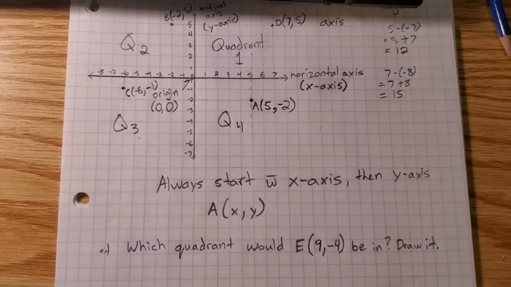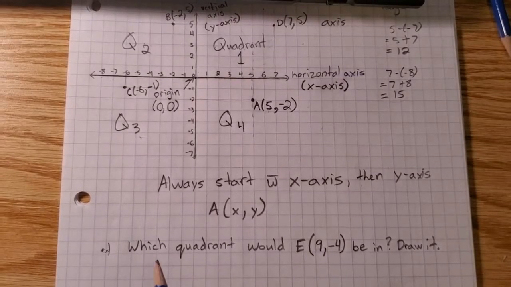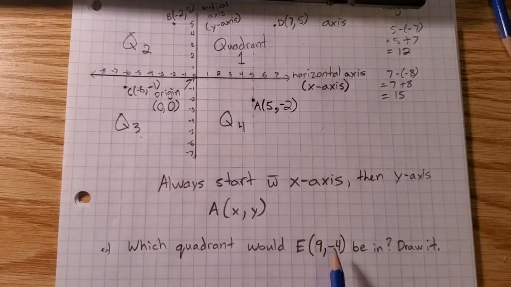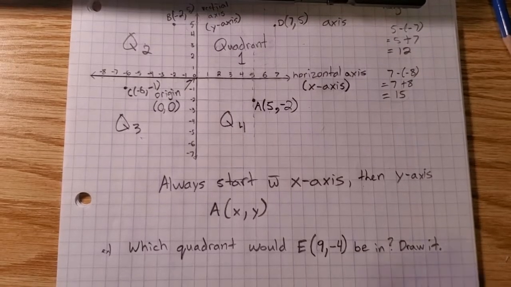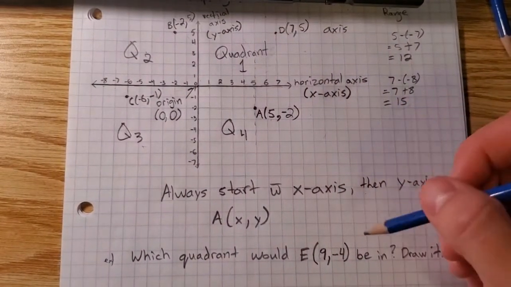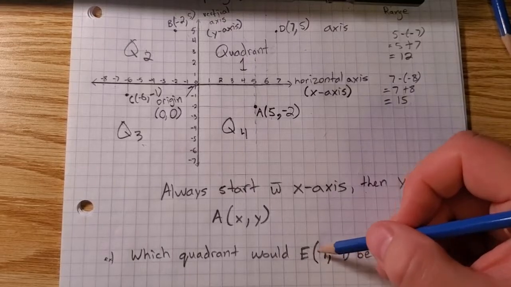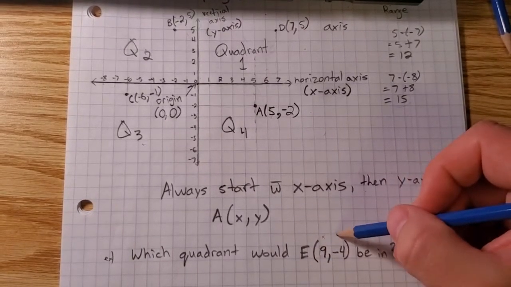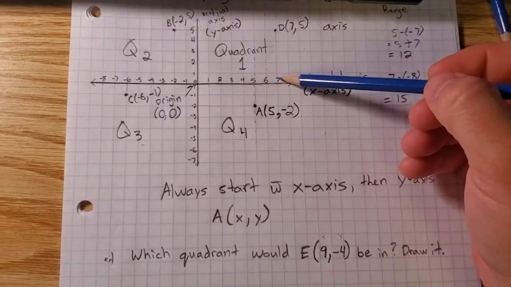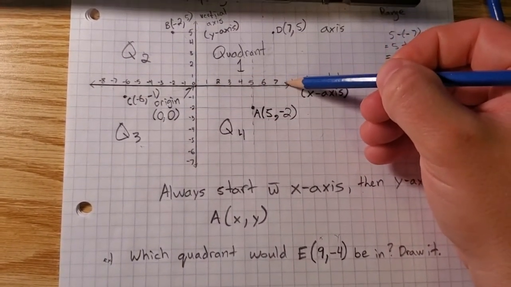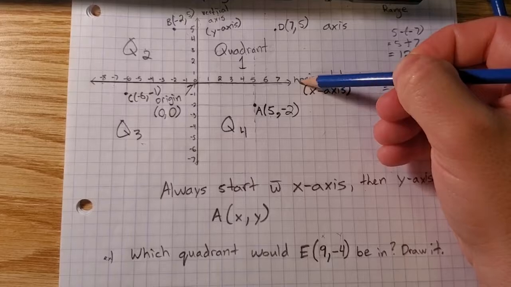Here's an example question. Which quadrant would E, 9 and -4, be in? And then we're going to draw it. So let's draw it to figure this out. Well, remember, first is x, second is y. So x, find 9. Well, we don't have enough room, but if we keep counting, there'd be 8, 9. It would be somewhere on this one.